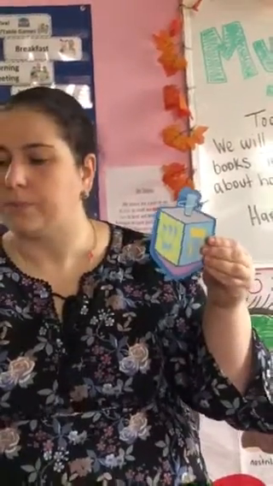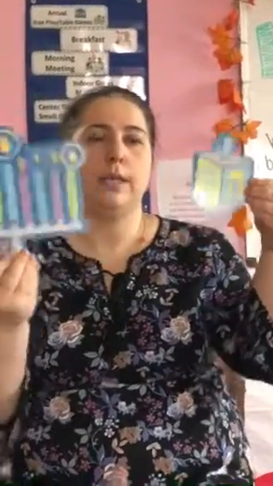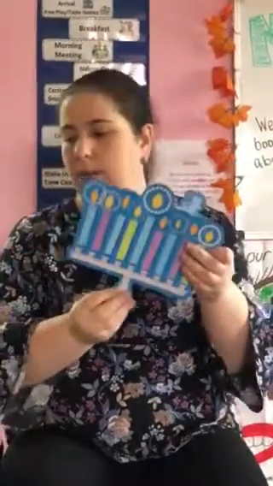I would also show them attributes from different holidays like a dreidel and menorah, and if there are any Jewish children in class, I would invite them to tell me what these things are and what holidays they are associated with.